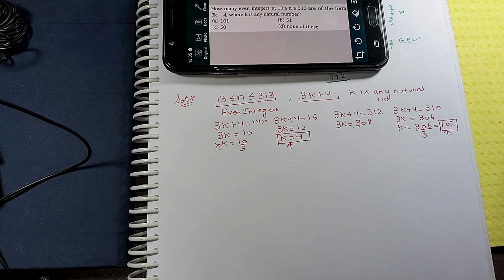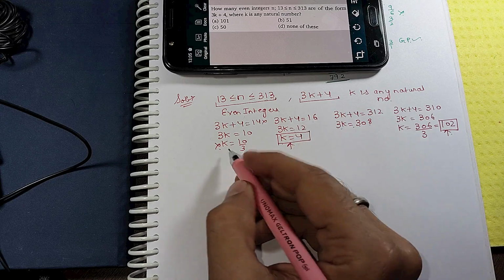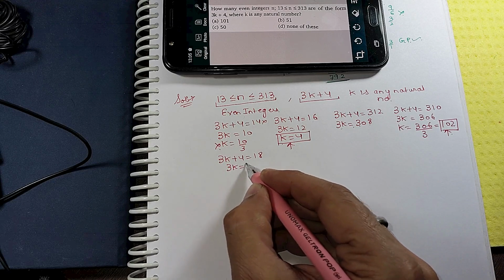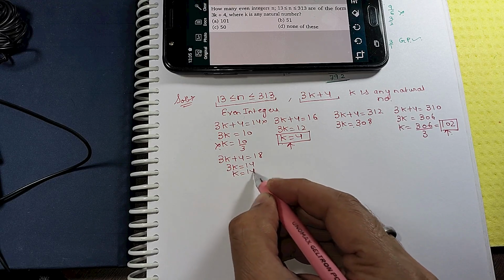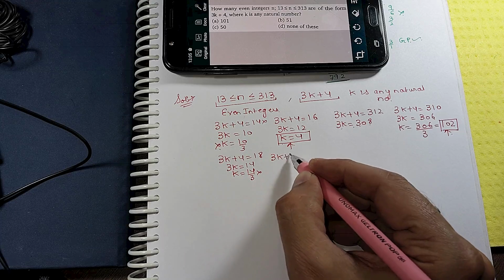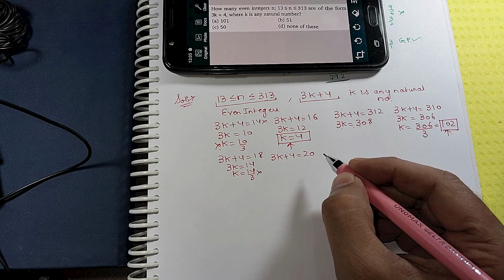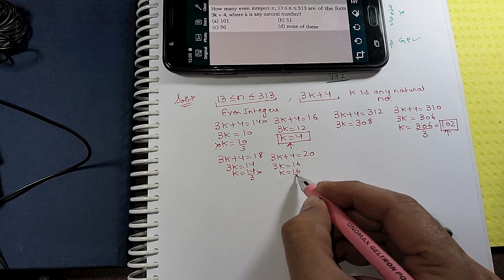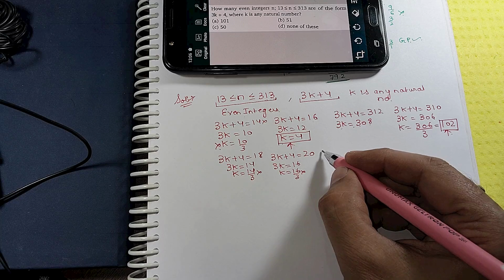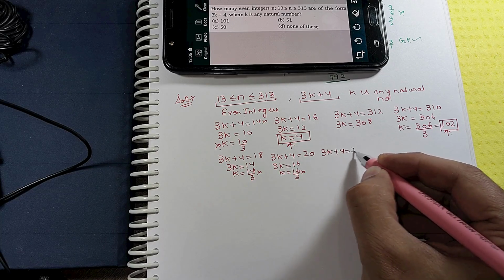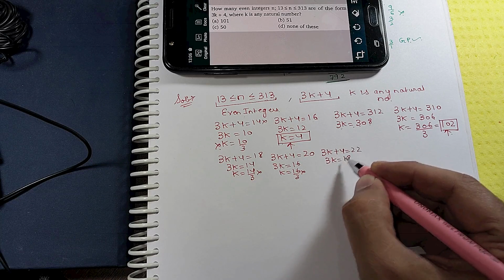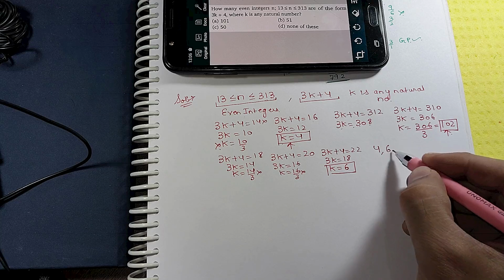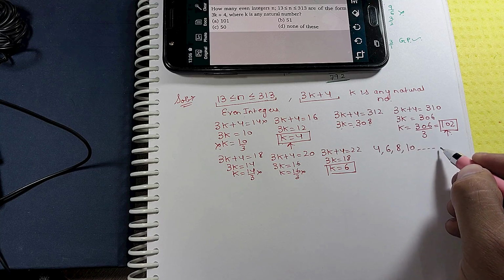Now here we will take one other value. If we take 3k plus 4 is equal to 18, so 3k will be equal to 14. So k does not have the value 14 by 3. Now next will be 3k plus 4 equal to 20, right? So that will be 3k equal to 16. So k equal to 16 by 3 is not a value. Now next will be 3k plus 4 equal to 22. So 3k will be equal to 18 and k will have the value 6. So now the sequence for k becomes 4, 6, 8, 10, and so on up to 102.